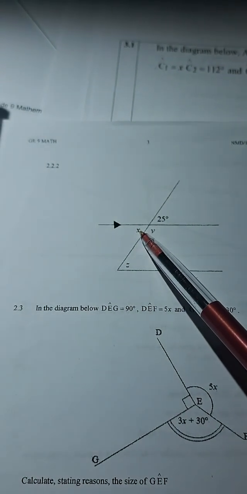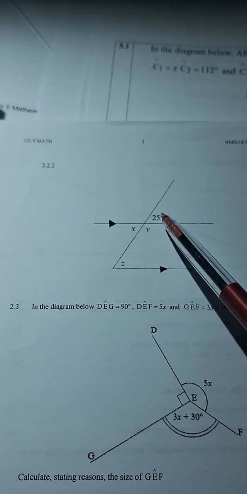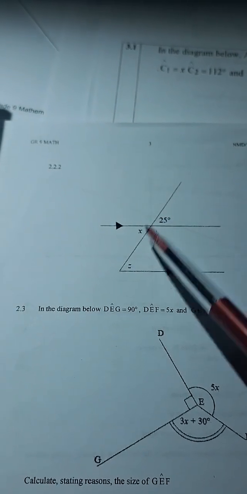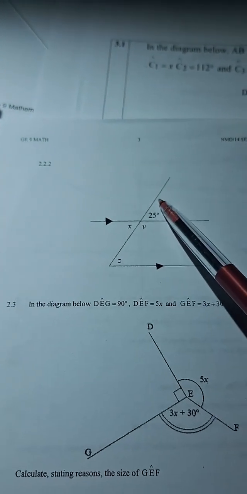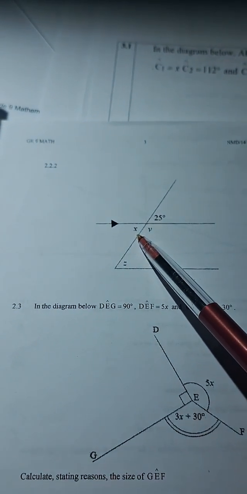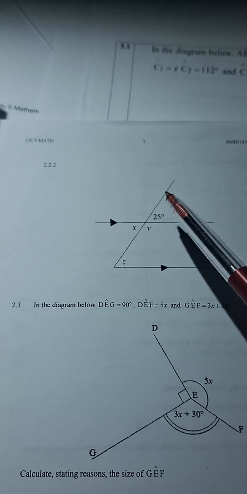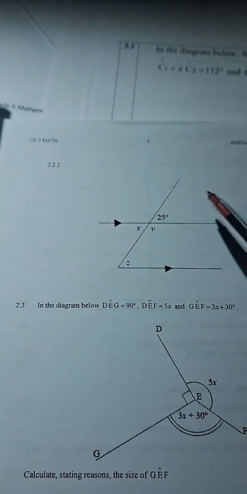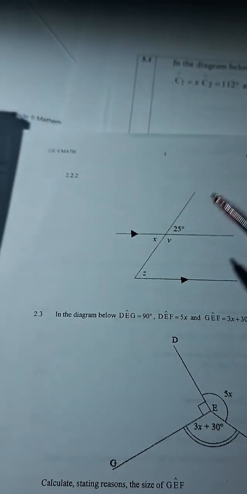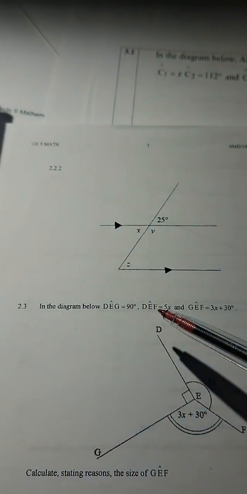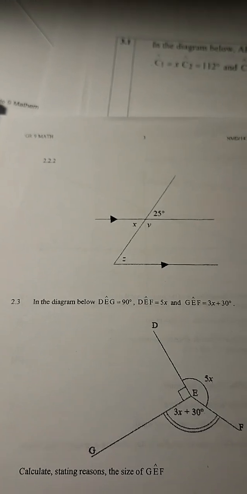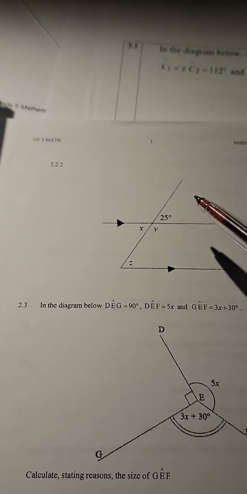Even if we don't have x, we can find y, because 25 and y are on a straight line. So these two angles added together give us 180. Now, you may find that there are many ways of getting to the answer. What's important here is your reasoning. You must make sure that the reason works.